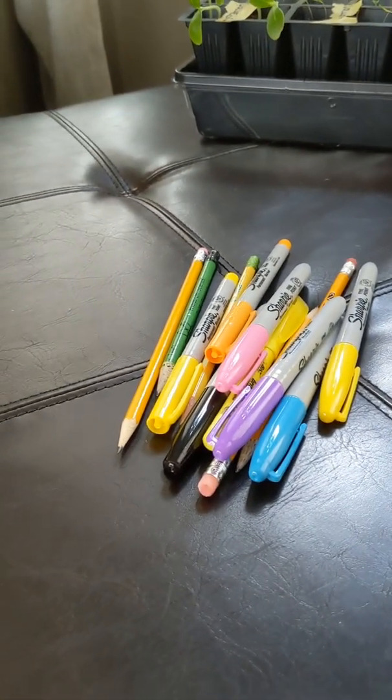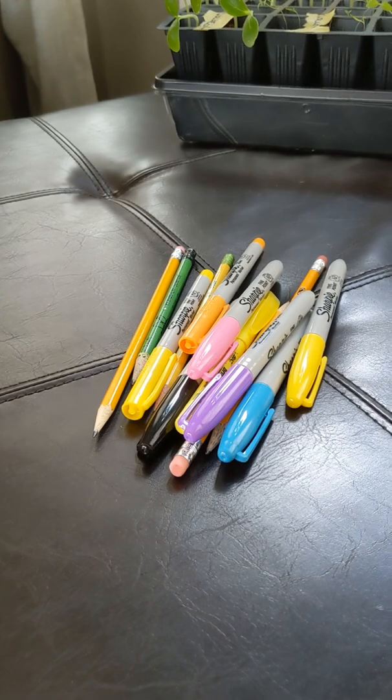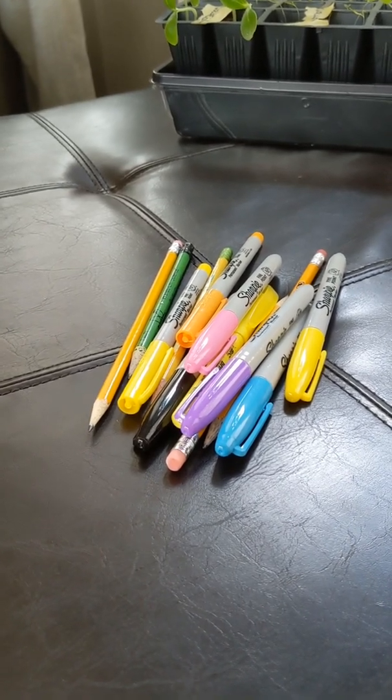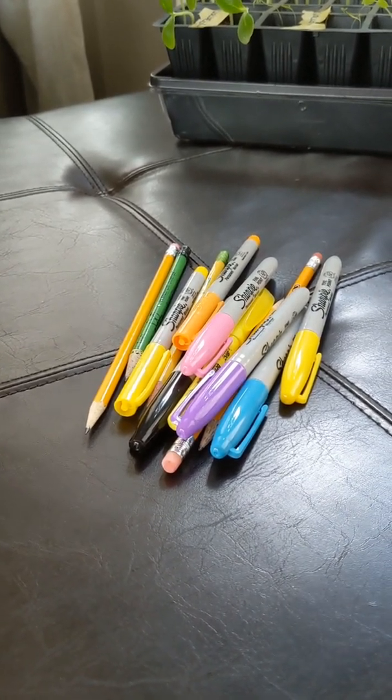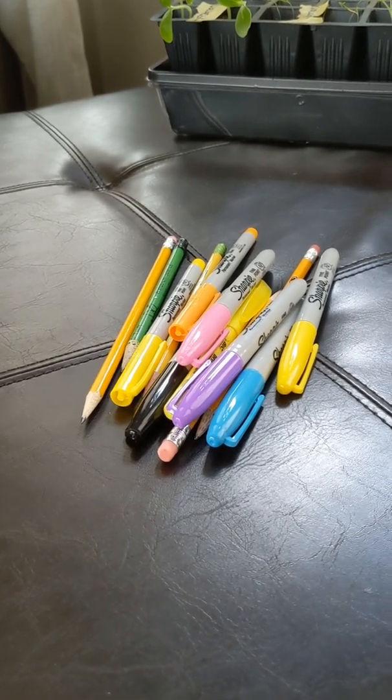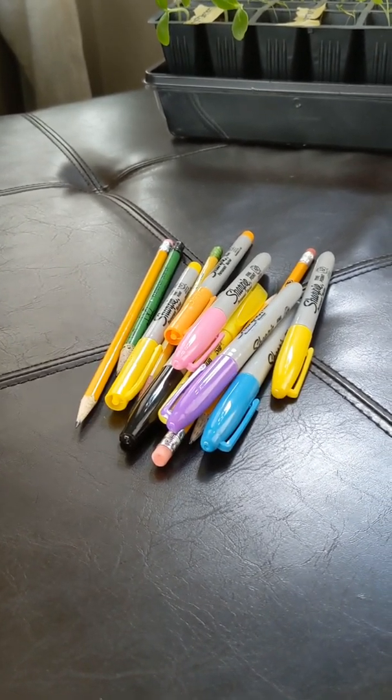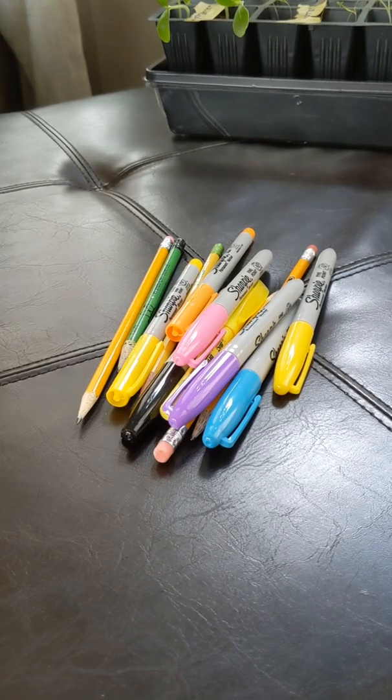And I'm going to see if I can trick you guys. I'm going to classify them again using a different trait that they might share. See if you can guess how I'm classifying them.